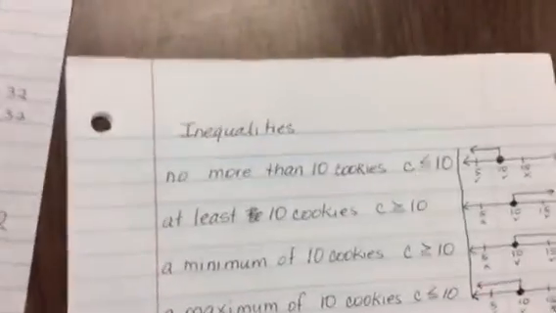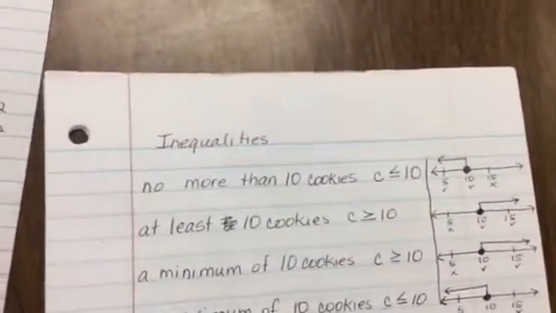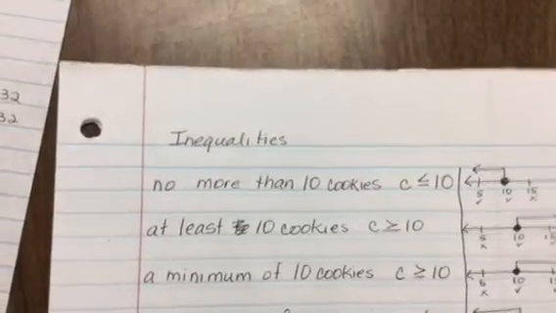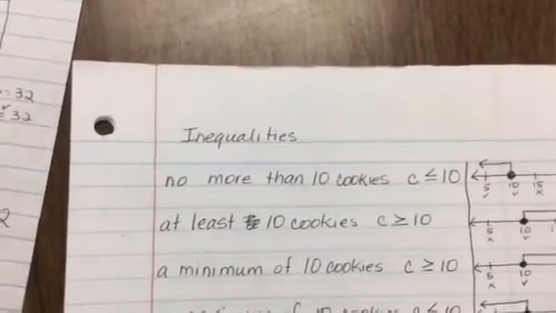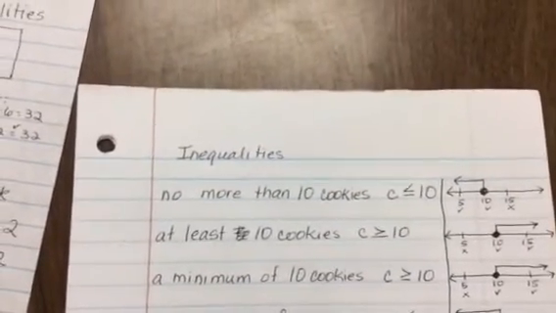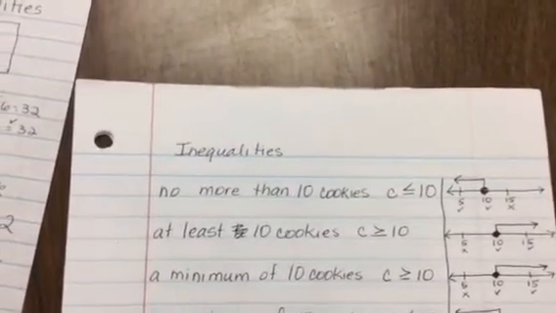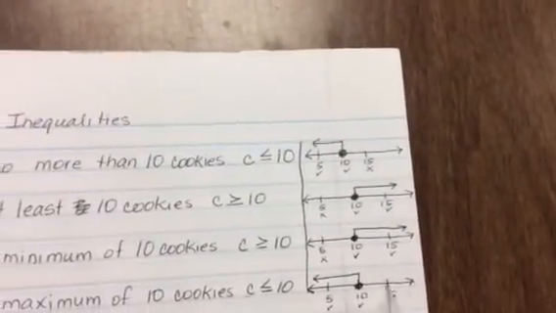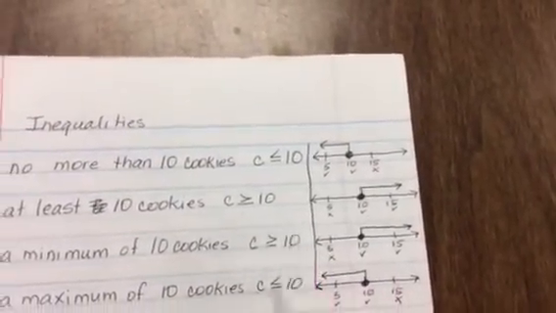Okay? What if your mother says you must eat a minimum of 10 cookies? That's the same thing as saying at least. A minimum of 10 cookies. That's the lower boundary. You must eat 10 or more cookies. So, looking at your number line, it's virtually the same as this one.